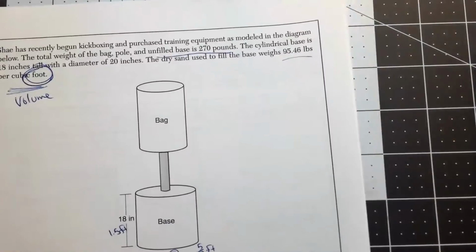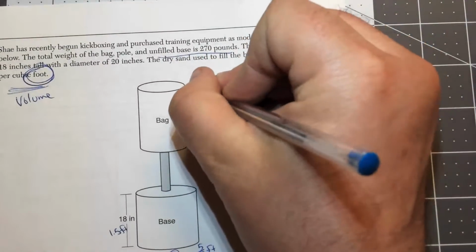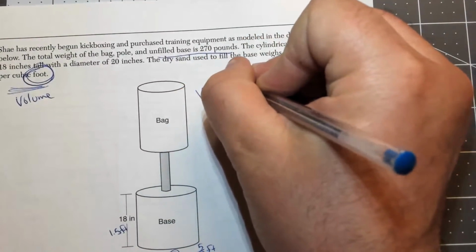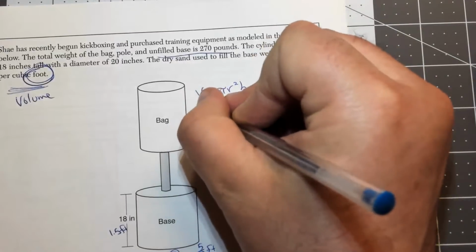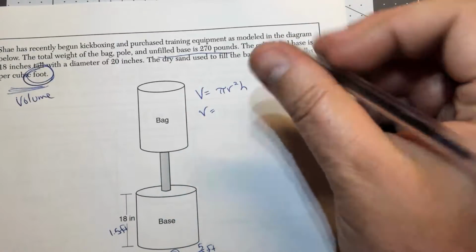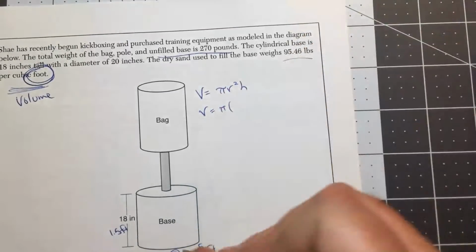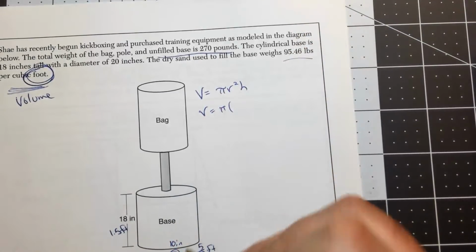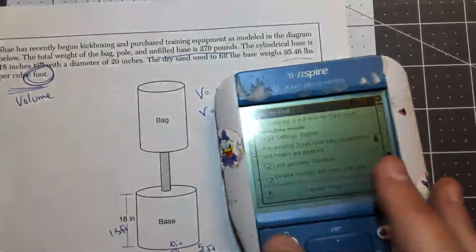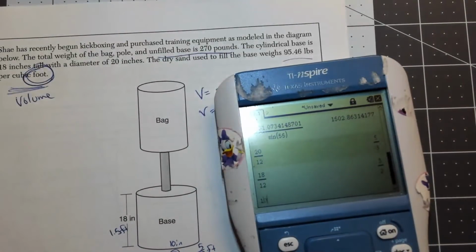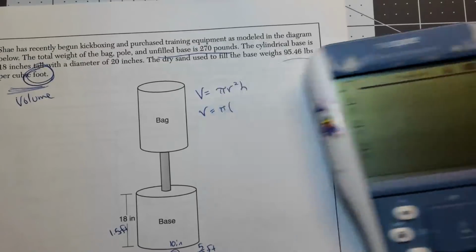We're going to work up here so we have some room. So the volume of a cylinder is pi r squared h. So the volume, we'll do it in terms of pi until we need to round. All right. Our radius is actually half of this, so it's only 10 inches. All right. So 10 divided by 12 is 5/6.